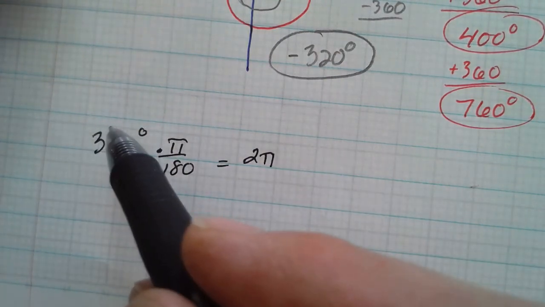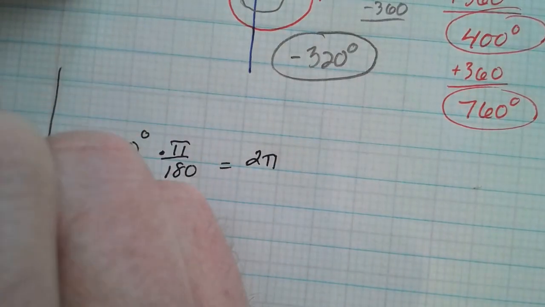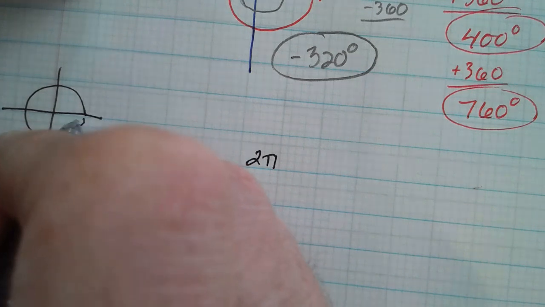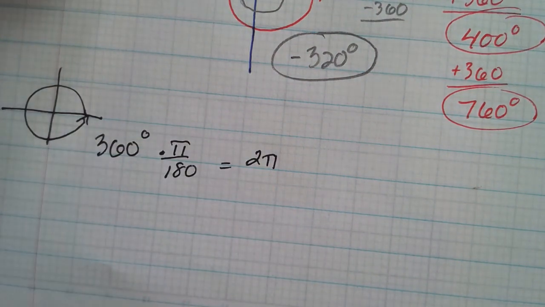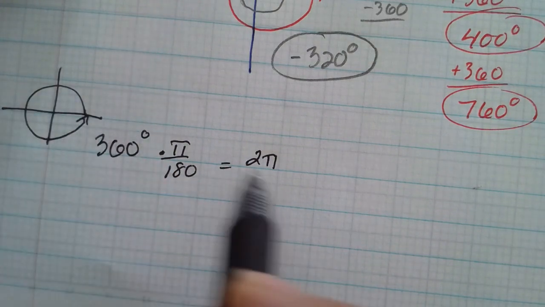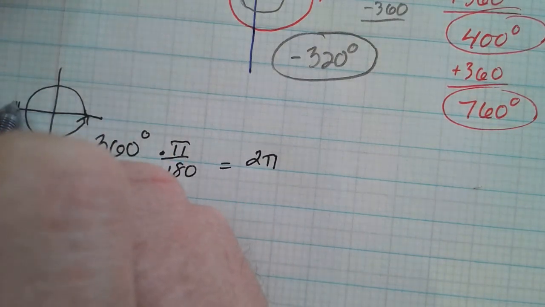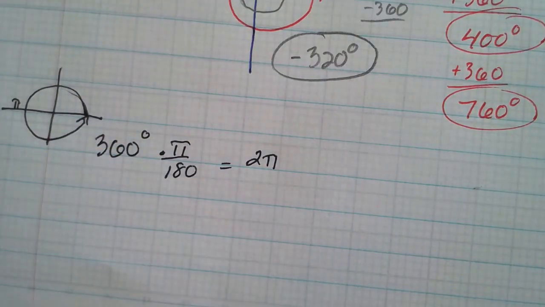In degrees, it's 360. In radians, it's 2 pi. So if I wanted to go all the way around the circle, that's 360 degrees. It's also 2 pi units. If I was going halfway around a circle, if the whole thing is 2 pi, that angle would be pi radians.